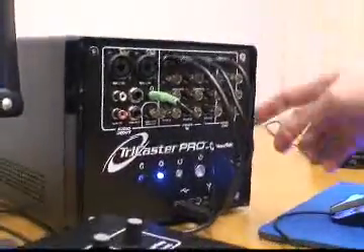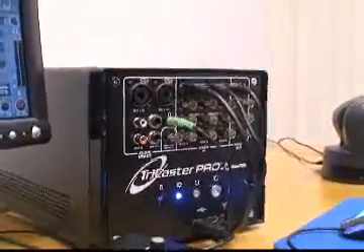TriCaster is a live television truck in a backpack, 1 cubic foot and 10 pounds, and it replaces the core functionality found in a live television studio or a live television truck.